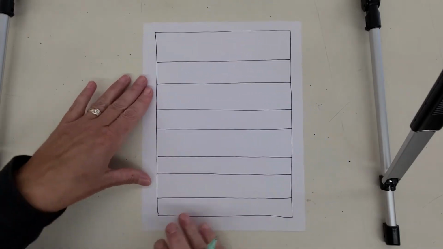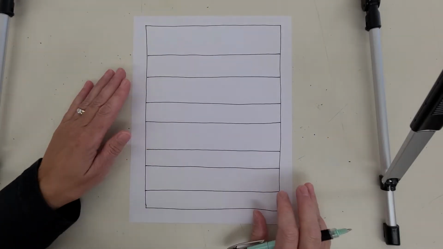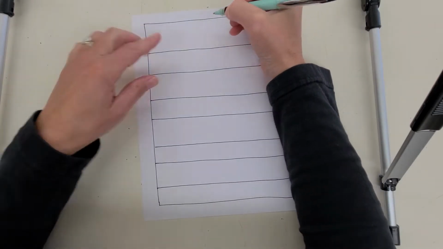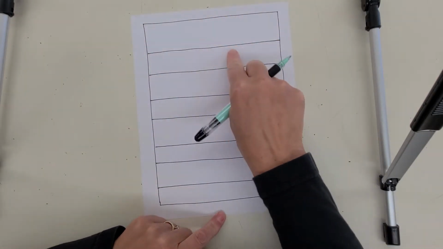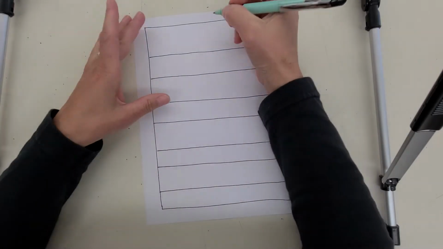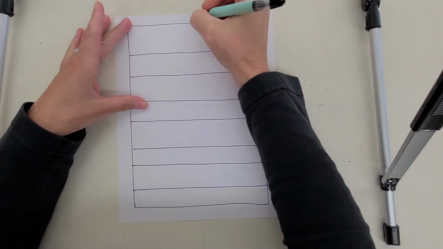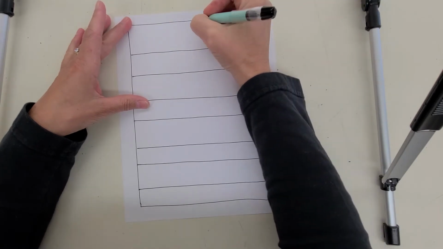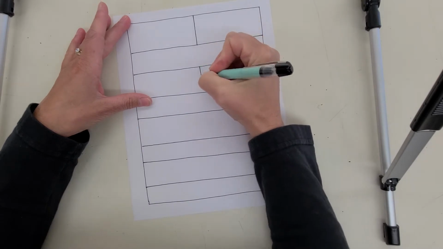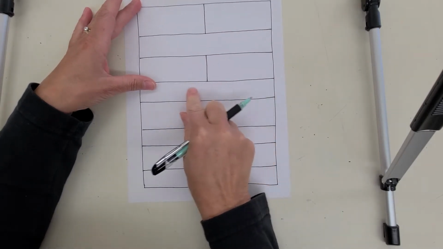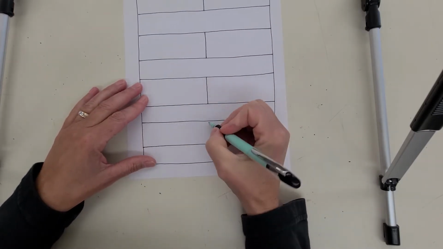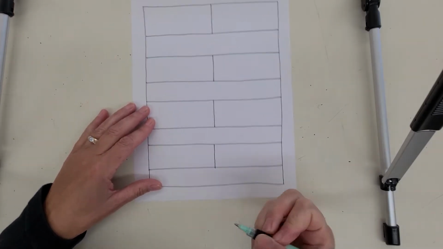Okay, I'm going to turn my paper now that it is vertical or in portrait, and we're going to be skipping every other rectangle. Every other rectangle is going to get a line in it. So I'm going to start up at the top, right in the center. I'm going to draw a line, skip here, draw a line, skip this area, draw a line, skip, and draw a line.